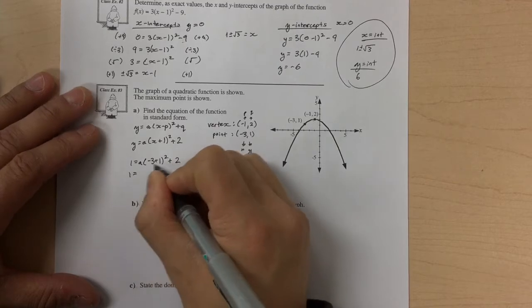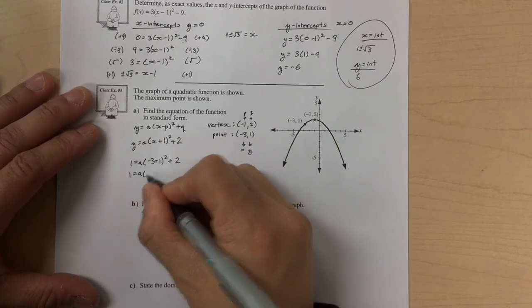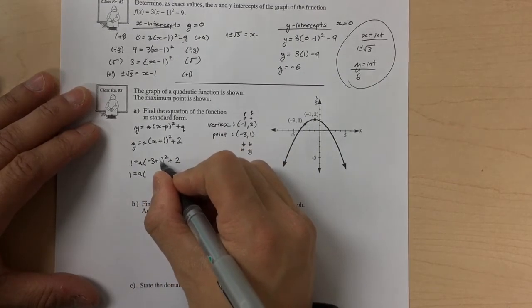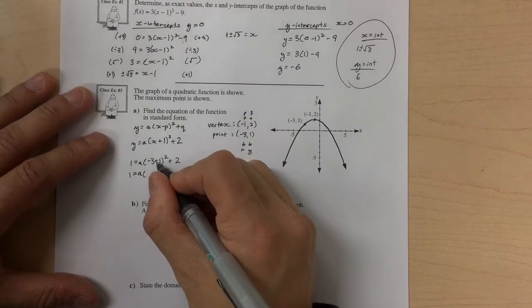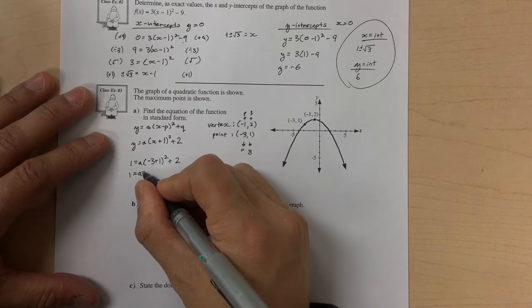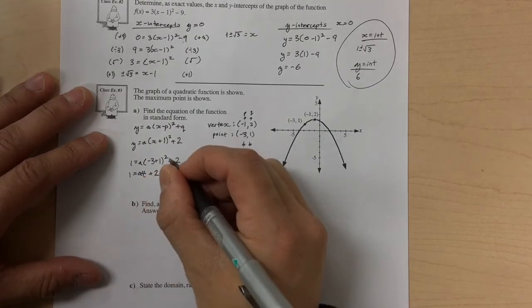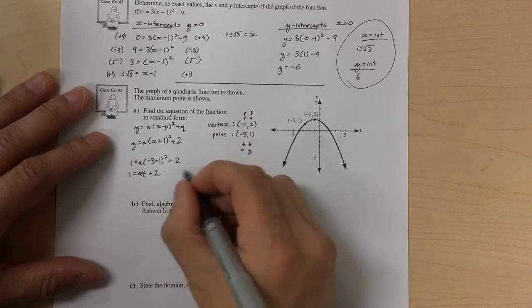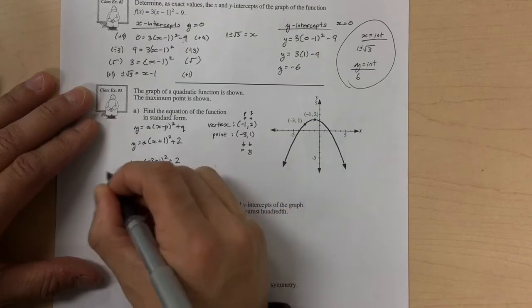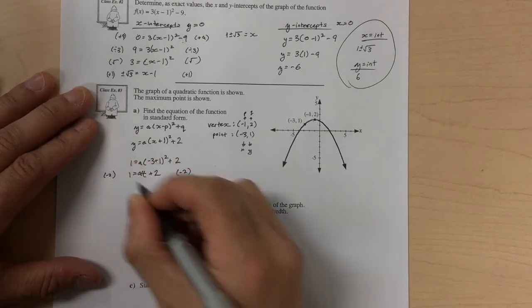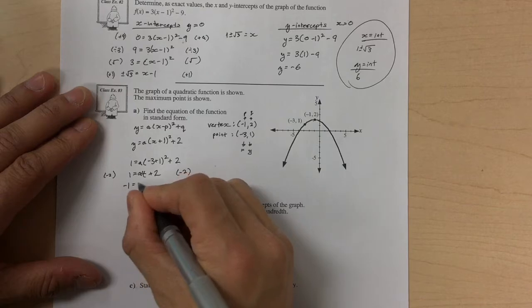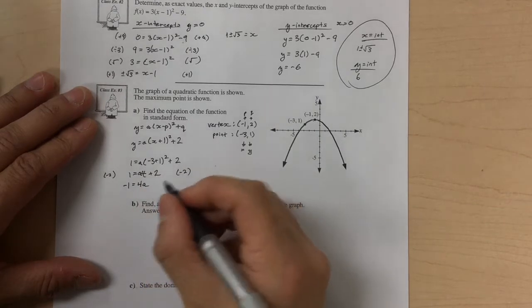So 1 is equal to a times negative 3 plus 1, which is negative 2, and negative 2 squared is 4. If we simplify, I'll have to subtract 2 from both sides of my equation, and I'll be left with negative 1 is equal to 4a.